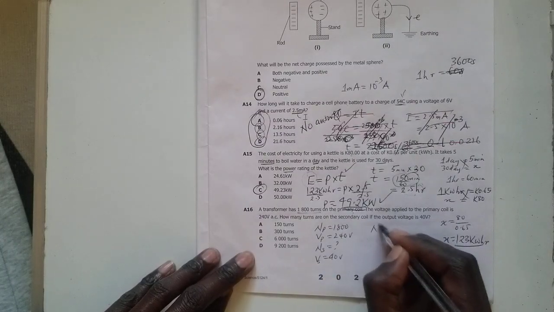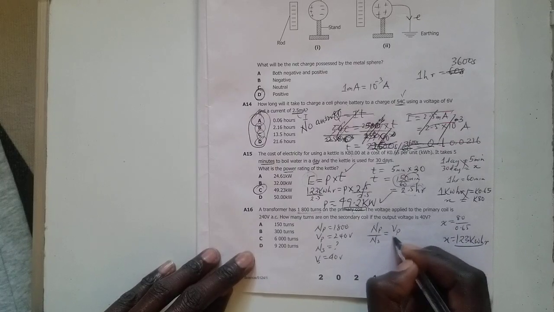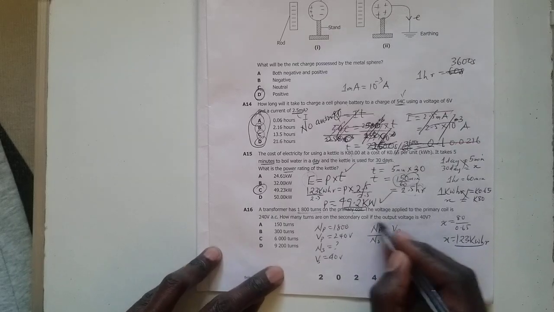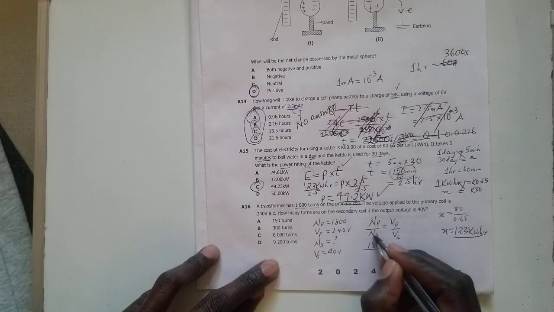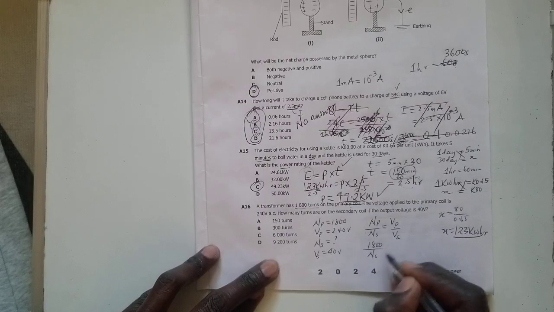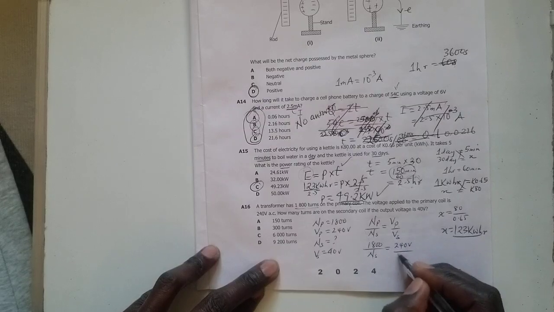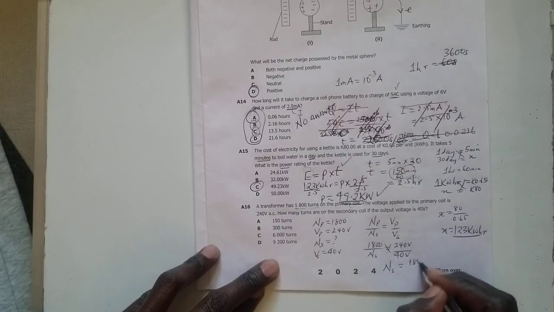Remember, you apply the formula: number of turns primary over number of turns secondary is equal to voltage primary over voltage secondary. So it's just a matter of replacing. The number of turns in the primary is 1,800 over the number of turns you don't know. The voltage in the primary is 240 volt, and the voltage in the secondary is 40 volts. So when we cross multiply, NS will be 1,800 times 40, then we'll divide by 240.